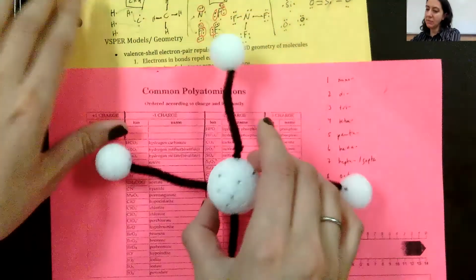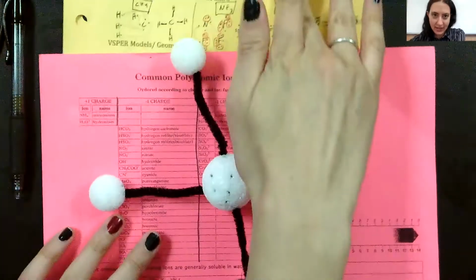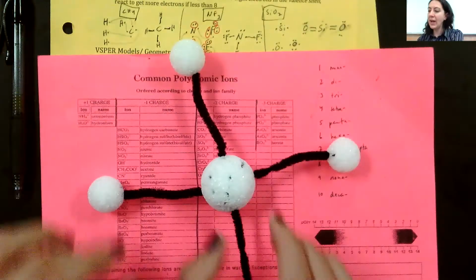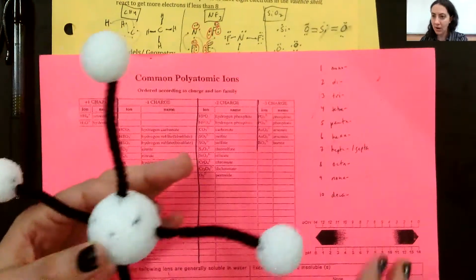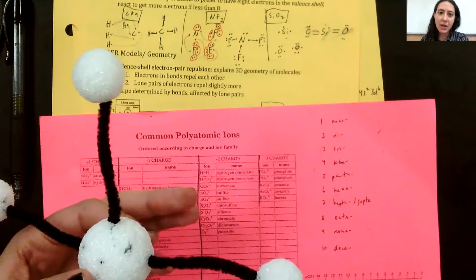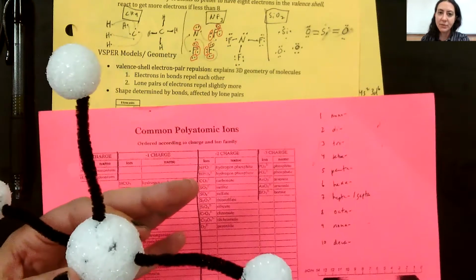Making some small adjustments. Okay, perfect. There's our model, so CH4. Taking a look at this, according to our VSEPR model, there are two rules. Electrons and bonds repel each other. Lone pairs of electrons repel slightly more.